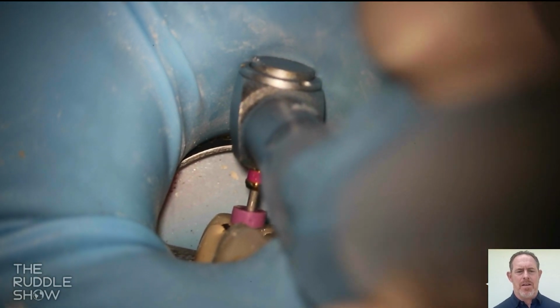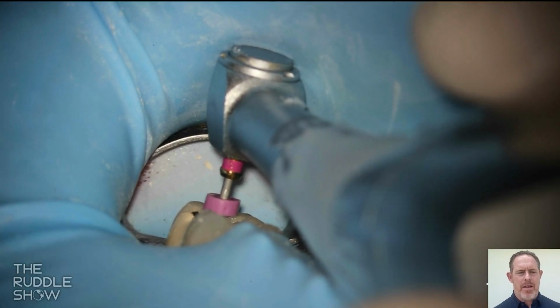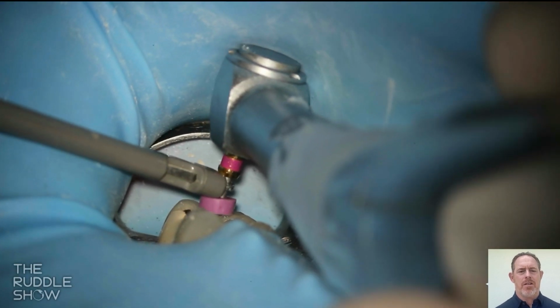Okay, let's look that up. There we go. That slider went right down to working length. Let's hook this bad boy up. Just hook it right to the handle. That's your apex locator.